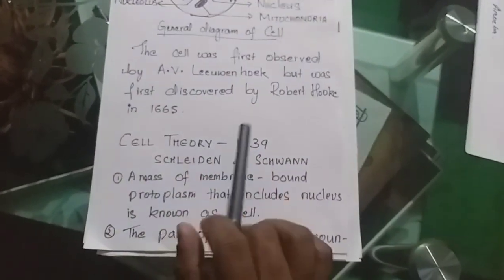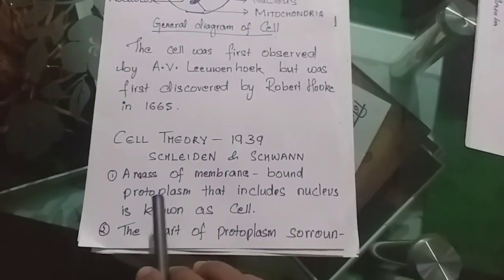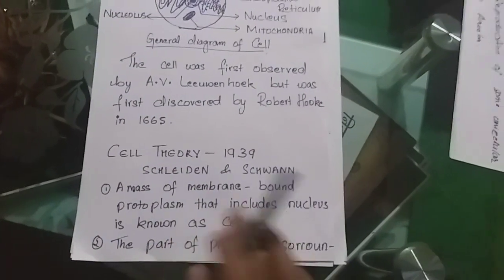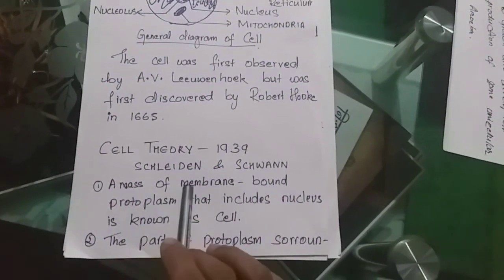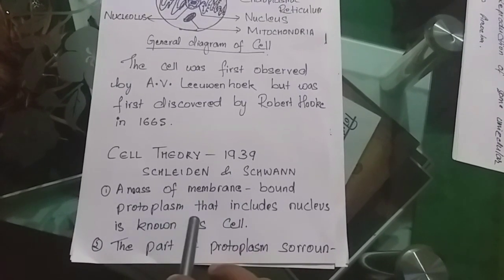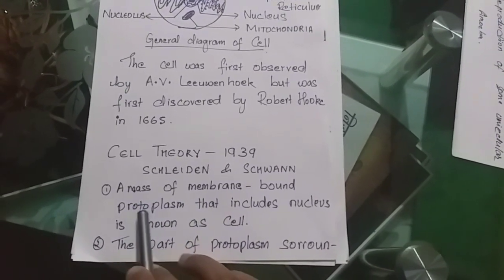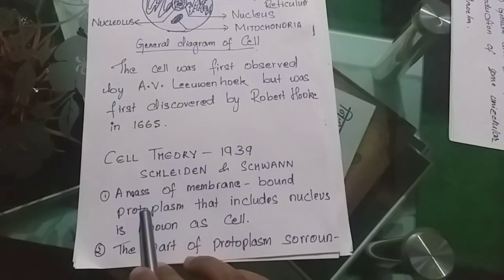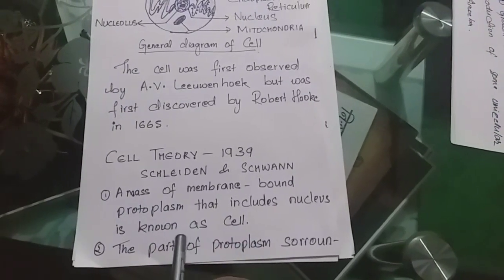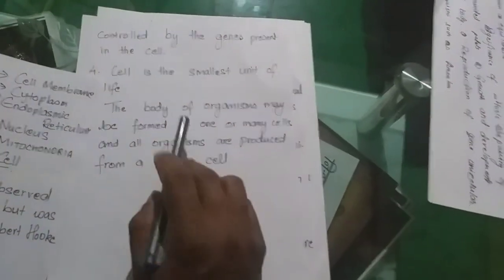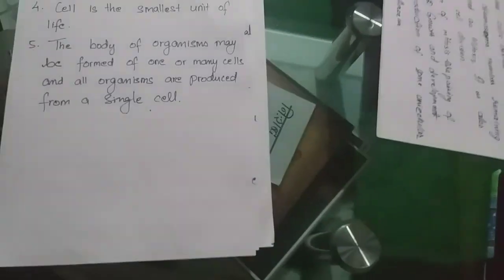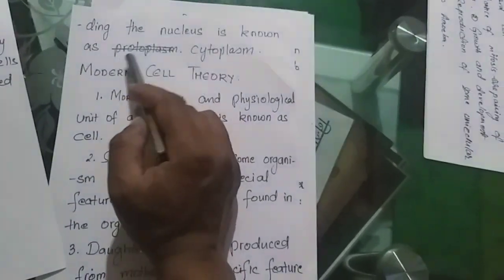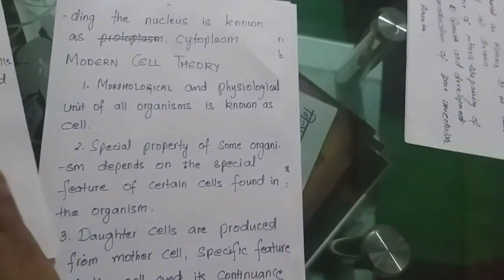Now moving on to the cell theory given by Schleiden and Schwann, however you pronounce it. A mass of membrane-bound protoplasm that includes a nucleus is known as a cell. Your question will be, what is protoplasm? The part of protoplasm surrounding the nucleus is known as cytoplasm. I have already discussed this.